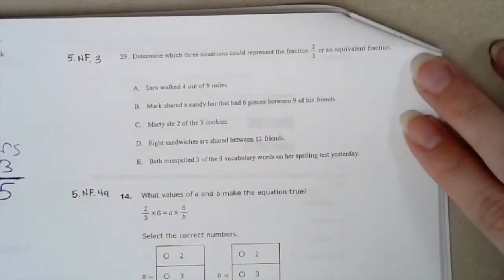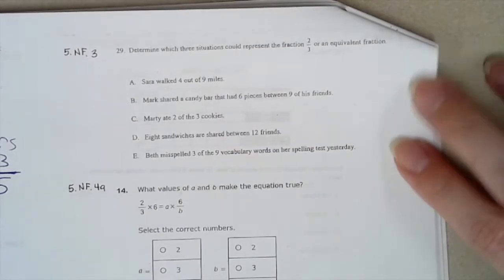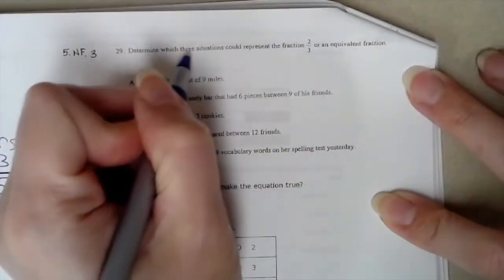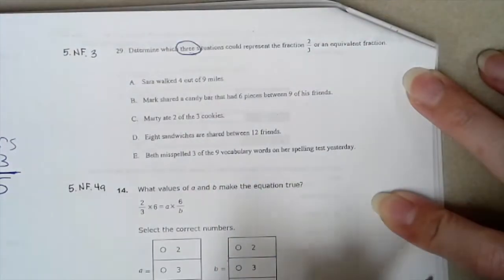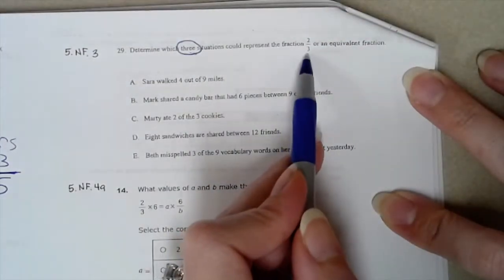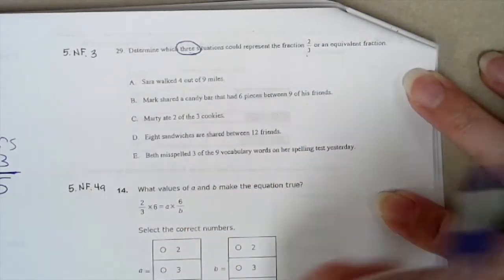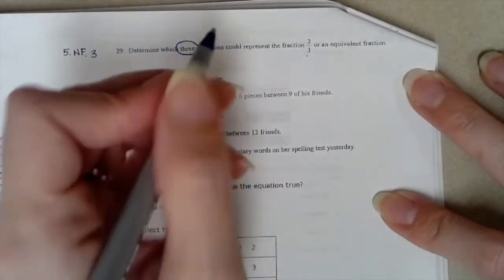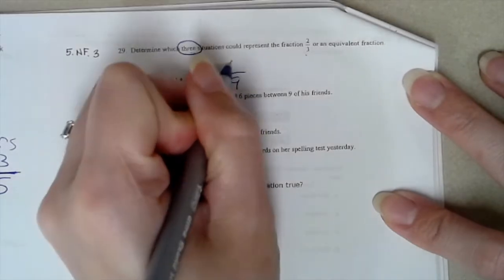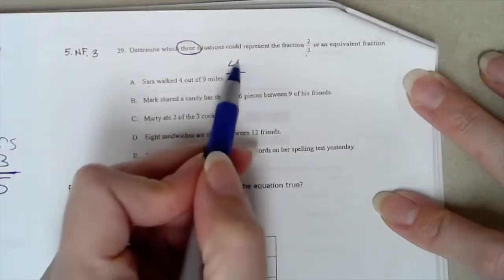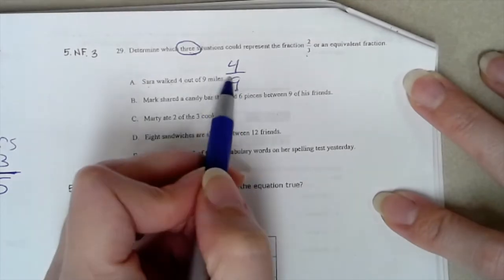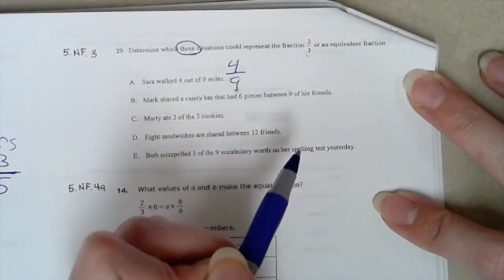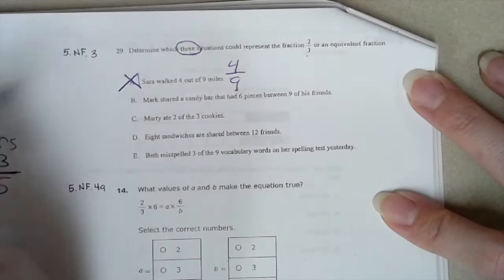Determine which 3 situations could represent the fraction 2/3 or an equivalent fraction. So we need 3 answers here, and it could be 2/3 or an equivalent. So Sarah walked 4 out of 9 miles. That means she had 9 total miles and she walked 4 of them. So that's 4/9. Can we simplify 4/9 to 2/3? No, we cannot. So A is not one of our answers.